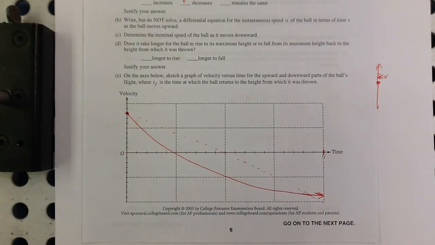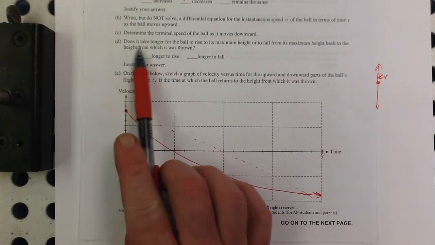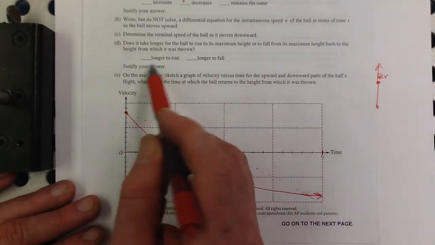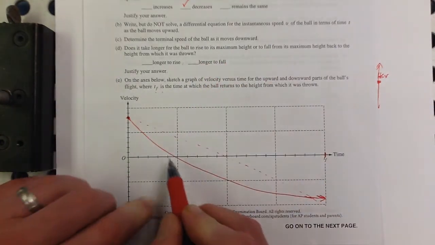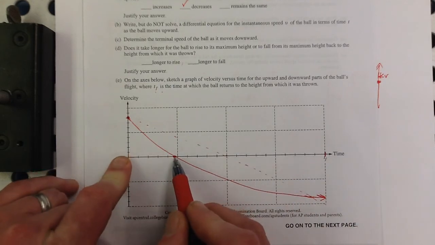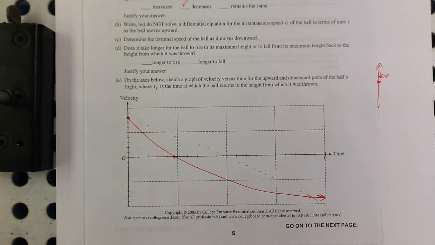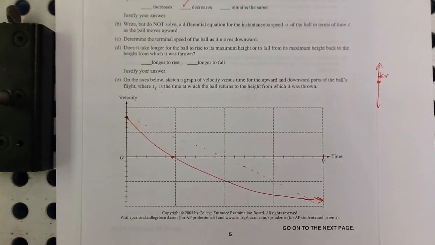And you can kind of see that it takes longer for it to fall here. That's the maximum height right there, and it would take this much time to reach the peak.